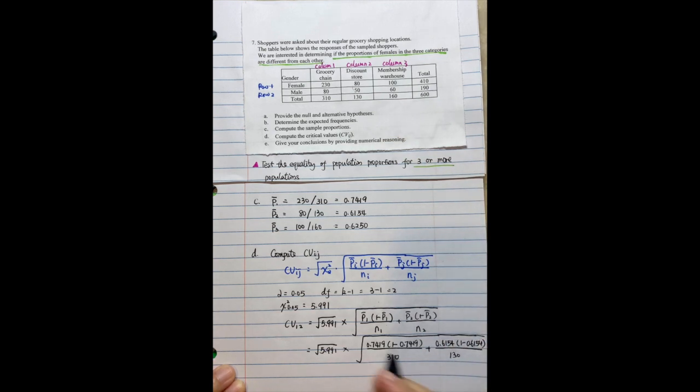So based on those numbers, you can put them into a calculator, and you find this CV12 will equal, rounded, 0.1209. Okay, so this is the number I rounded.